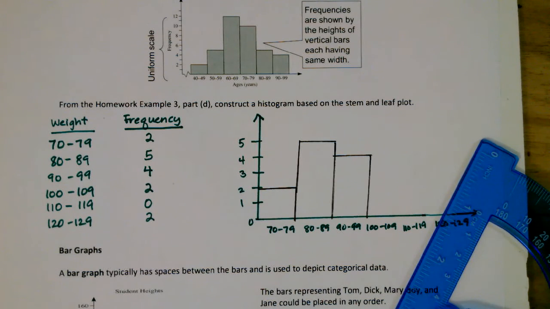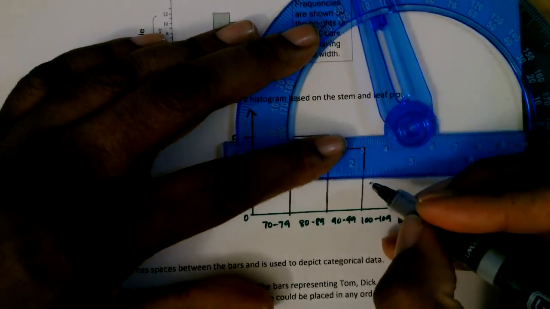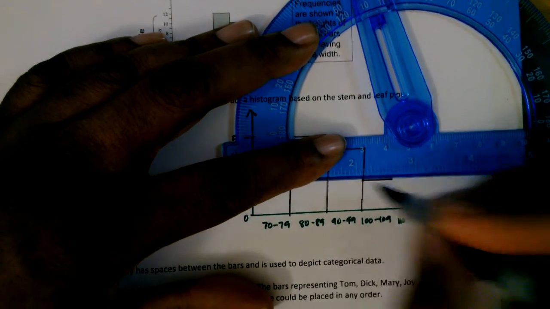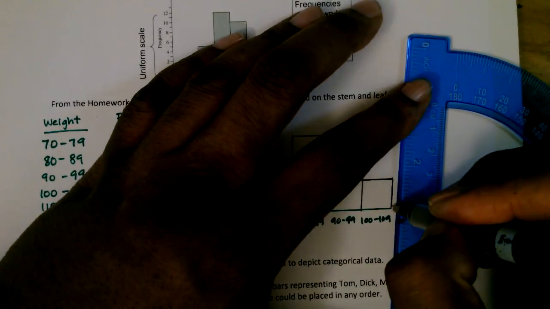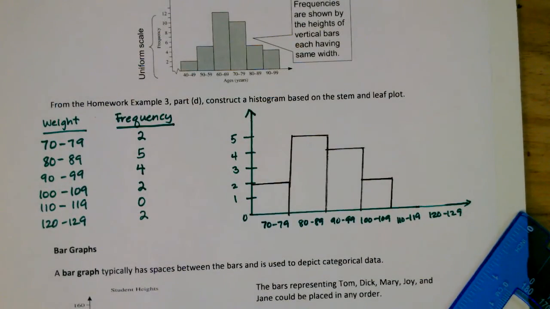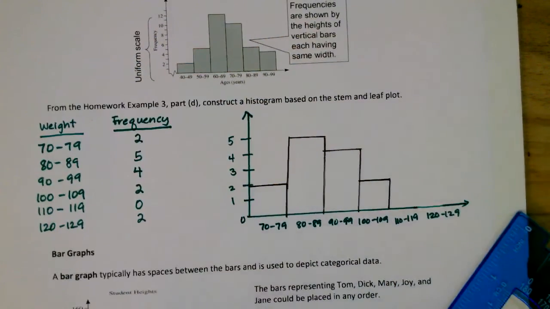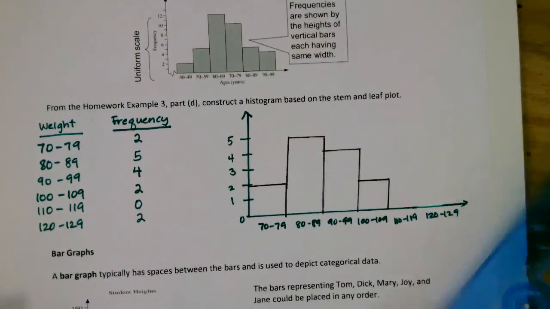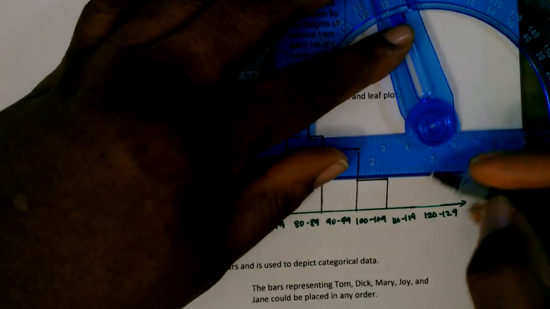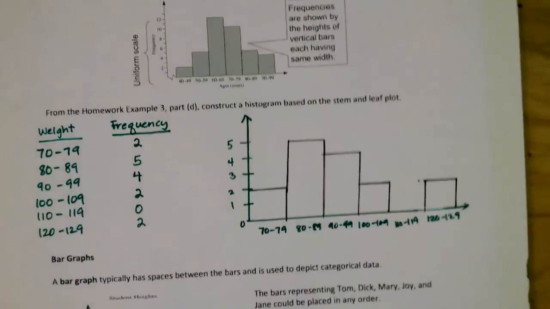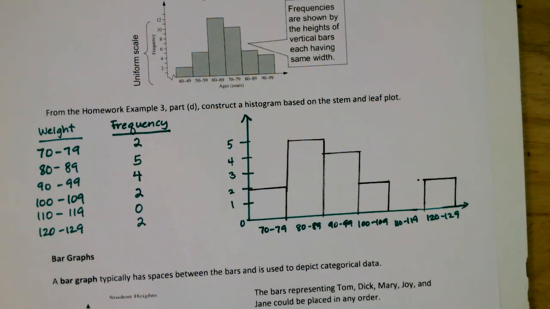And then for 100 to 109, there were only 2. So the height is at 2. Comes this way, and I'm going to come down this way. All right, so for 110 to 119, there was 0. So we're not going to draw a bar for the range of 110 to 119, but for 120 to 129, the height would be at 2. Okay. So pretty much you can see the gap there between those two. All right, so that's how you construct a histogram from a set of data.